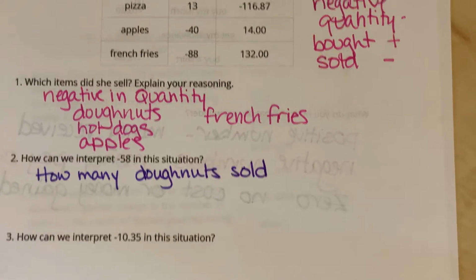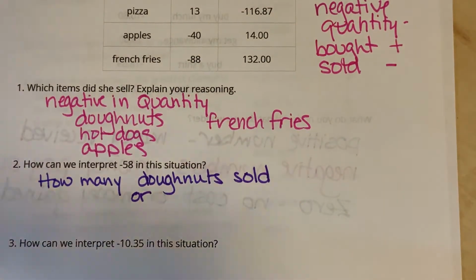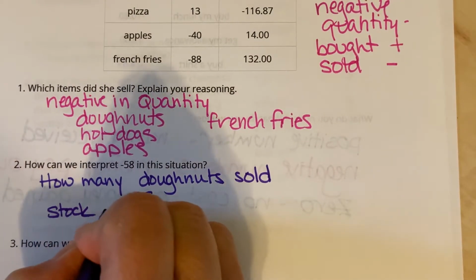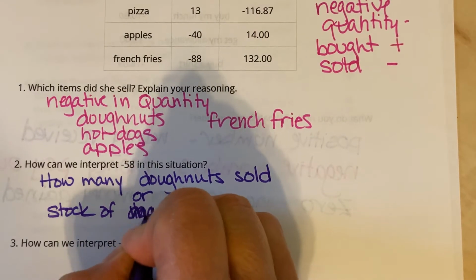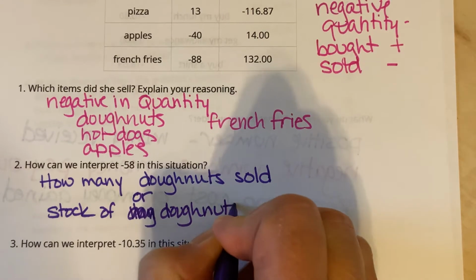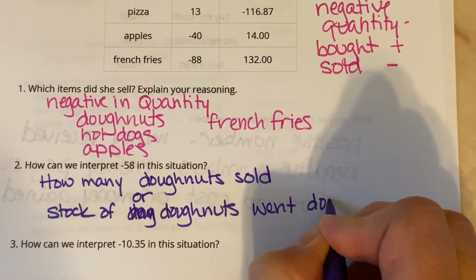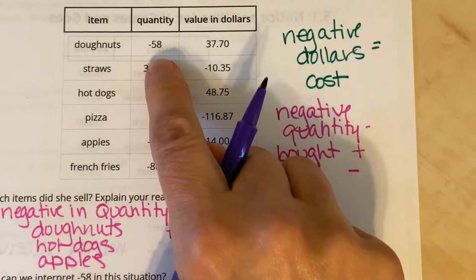Or if I want to look at it a little differently, out of all the total donuts, how much my stock of donuts went down. I had a bunch of donuts. It went down 58 donuts because I sold 58 of them.